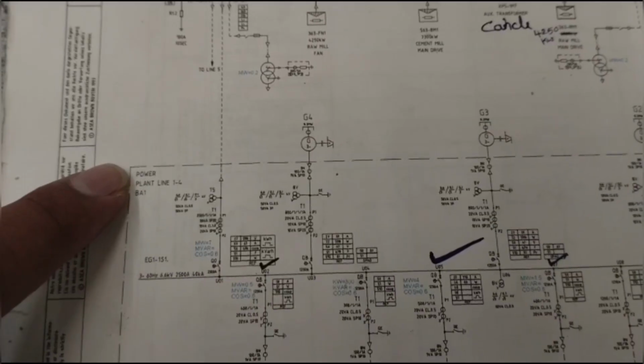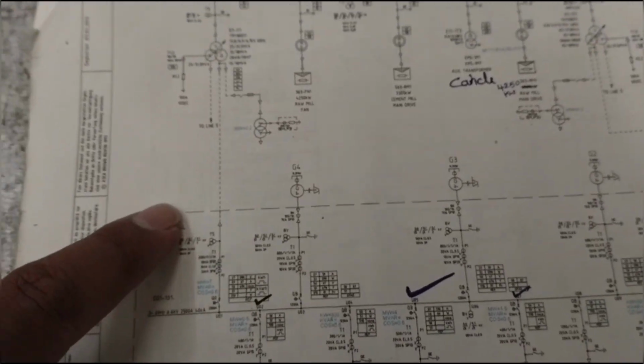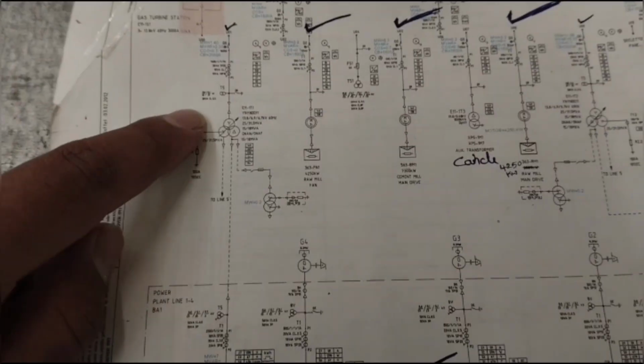Today I want to show you the 6.6 kV medium voltage switchgear room. We have all these ABB UniGear panels. You can see plant line 1 to 4, BA1. First I will show you the sources.